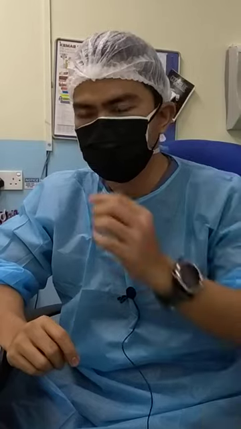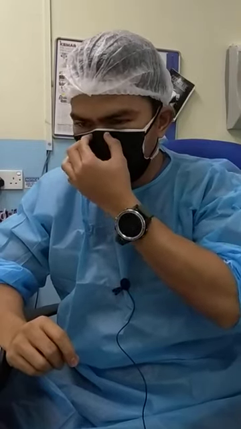Iliotibial band friction syndrome. What actually is ITBS? It's a common overuse injury presenting as pain at the lateral femoral condyle. It normally occurs after repetitive movement of the knee, such as in athletes, runners, cyclists, and also endurance marathon athletes. So we talk a bit about the anatomy.